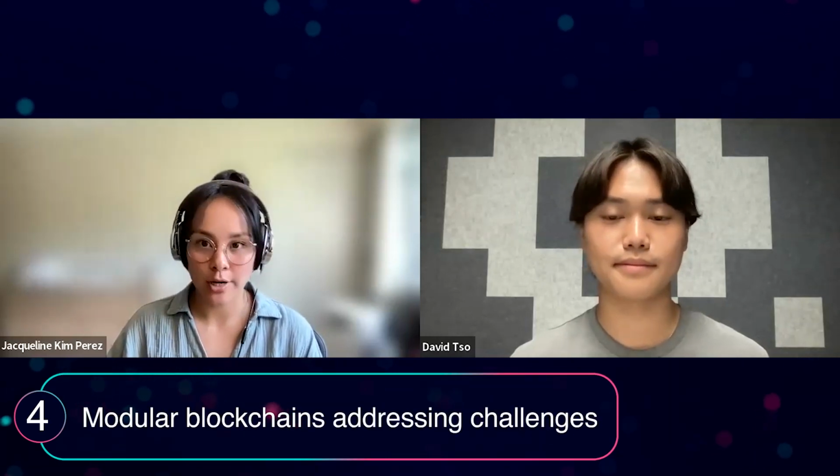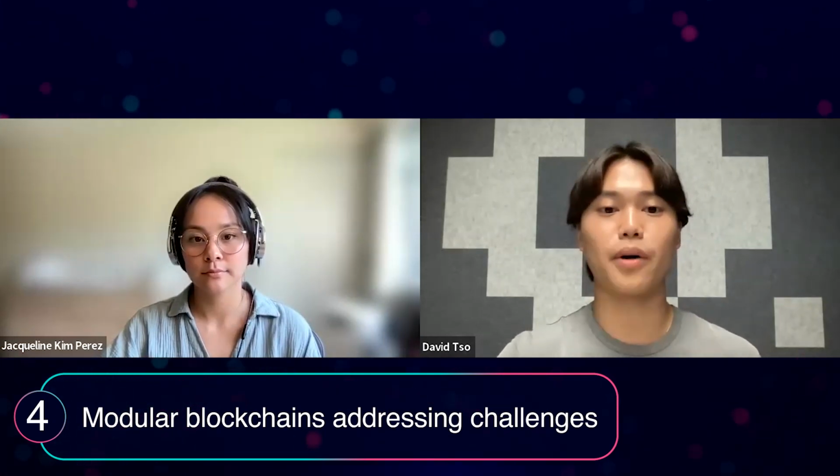Oh, amazing. So the limitations of monolithic blockchains are definitely becoming more and more evident. But how do you think modular blockchains address these challenges? Yeah, so typically a modular blockchain focuses on one process and delegates at least one of the other four processes, which are execution, settlement, consensus, and data availability, to external chains.